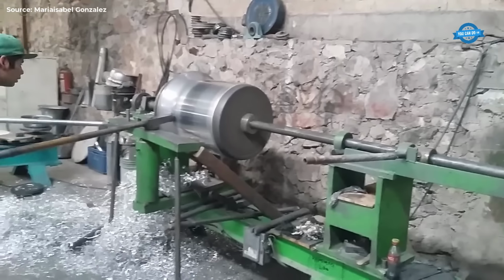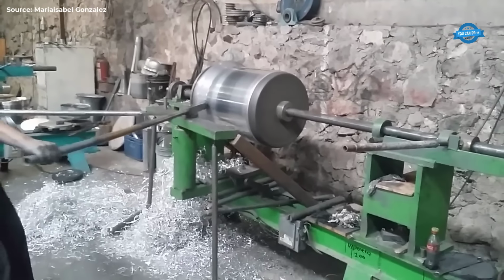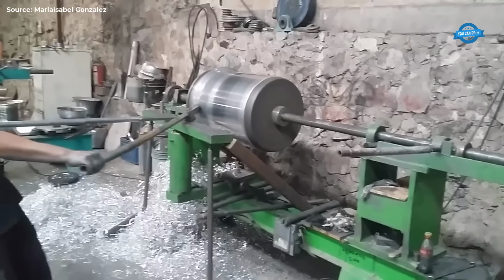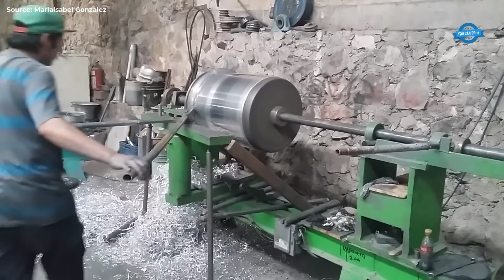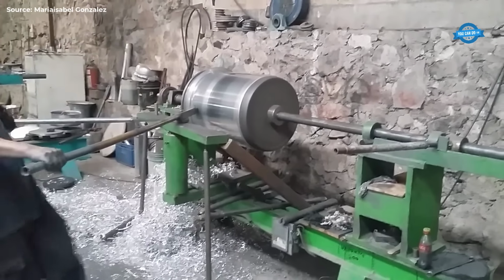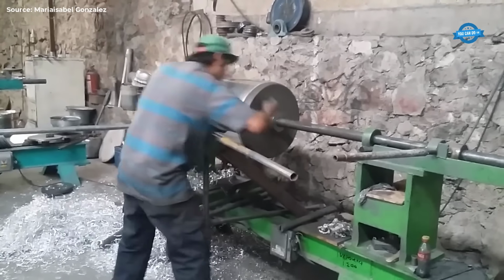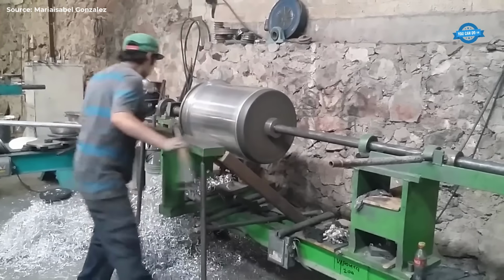Forming handles and lids. Steamers often require additional components such as handles and lids. Handles are typically fabricated separately, either through casting or forging, and then welded or riveted onto the body of the steamer. The lid is usually spun in a similar fashion to the main body, ensuring a perfect fit. The lid might include a knob or handle, which is attached using rivets or screws.